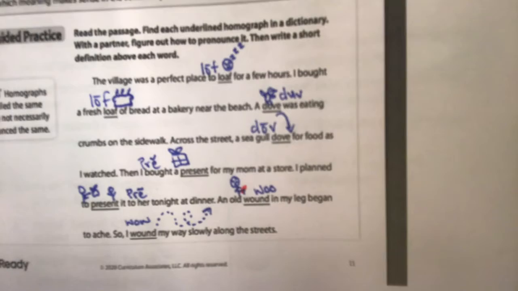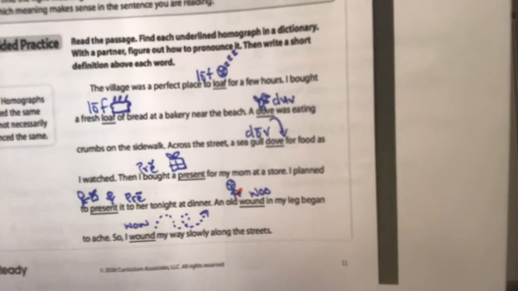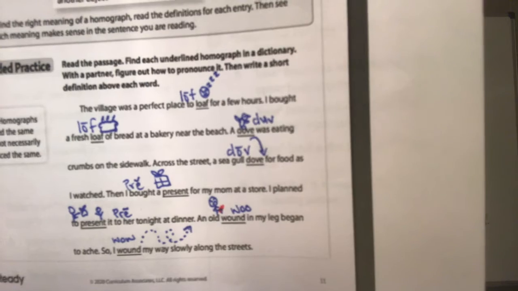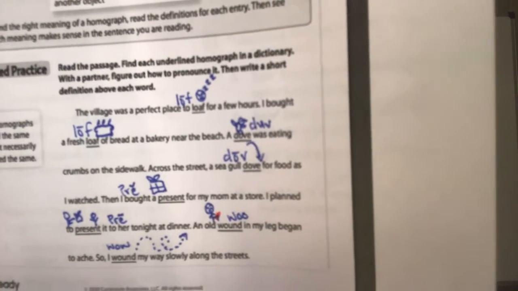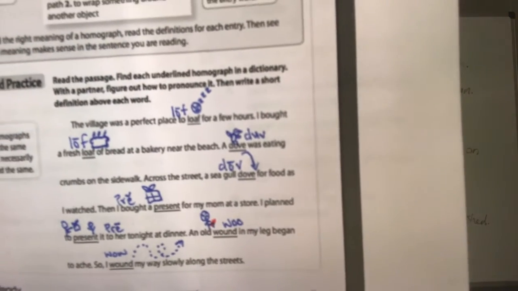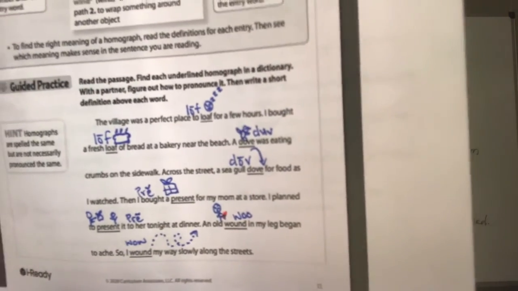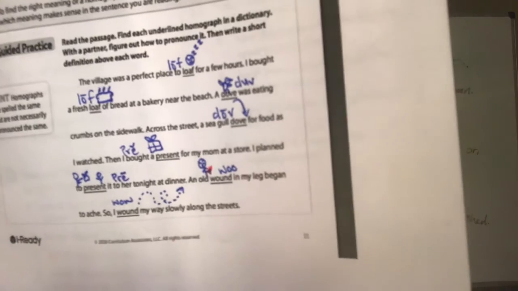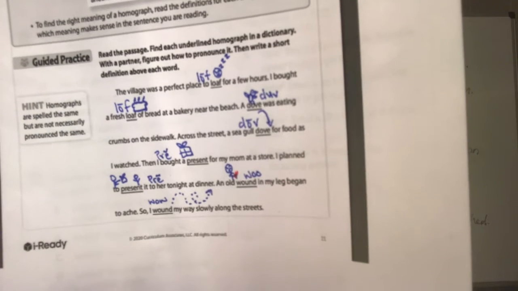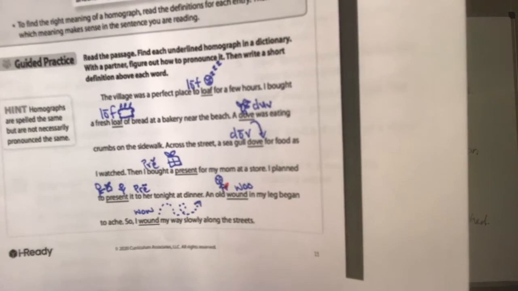The first one says, the village was a perfect place to loaf for a few hours. I wrote L and then O with the line above it to show that it's a long O, F, loaf. That's the pronunciation. Then I drew a little man, and he's got some snore Z's above his head to show that he is loafing. He's lazy or he's relaxing. Next: I bought a fresh loaf of bread at a bakery near the beach. So L-O with the line above it to show that that is long O.